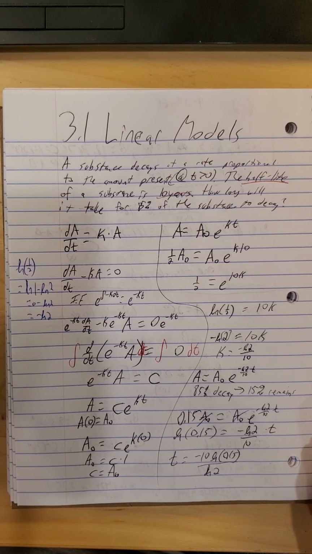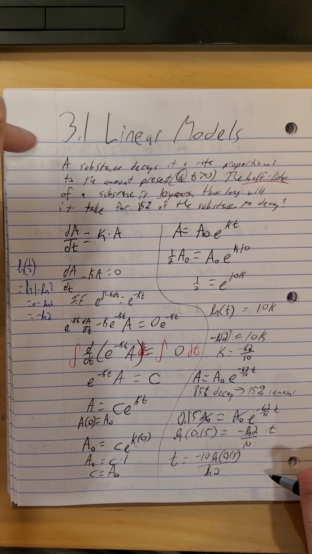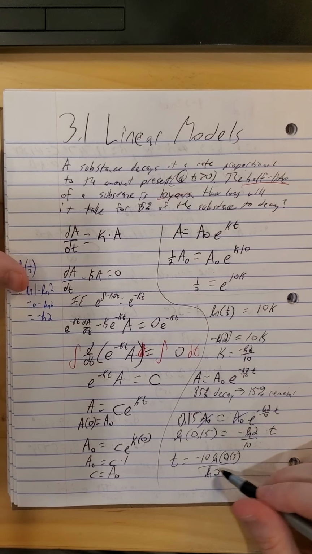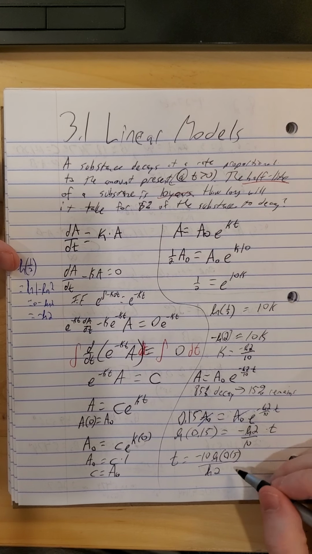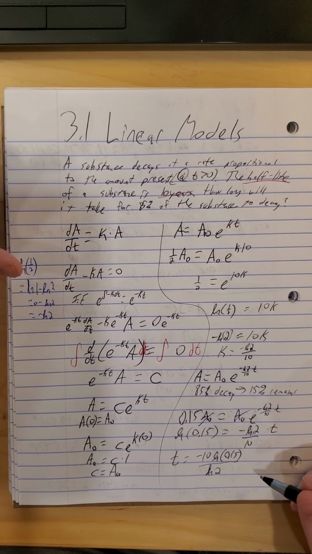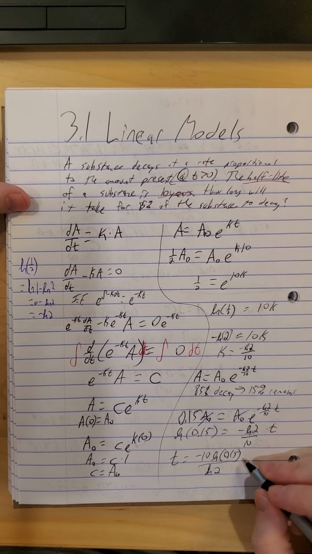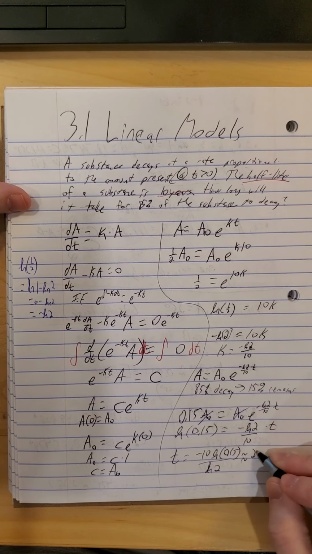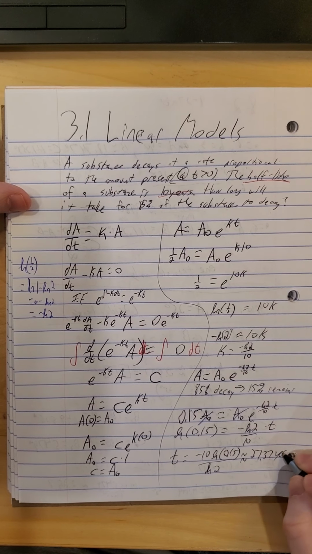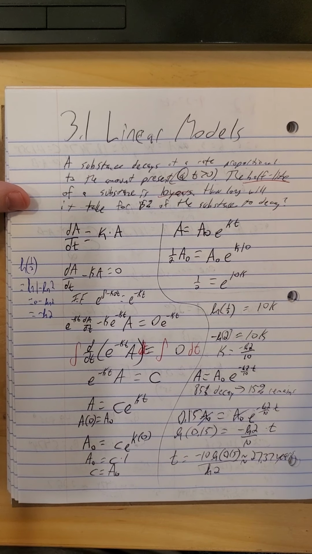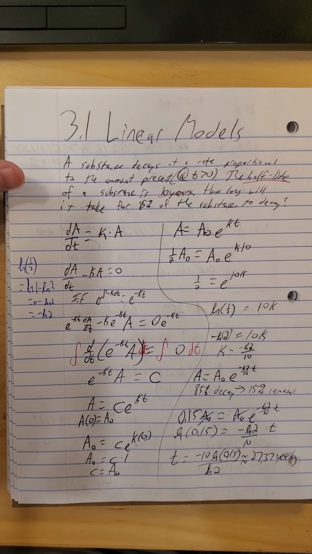And for just a regular problem, I would just keep it there and slap years on that. But since it's a word problem, even most math people like me would say, okay, well, approximately what is that in years? So this is approximately 27.37 years. And that should fit with what we know of it.